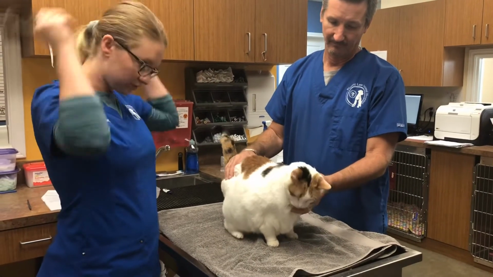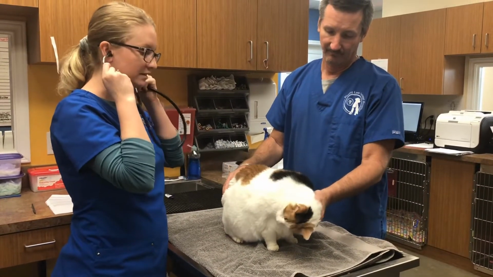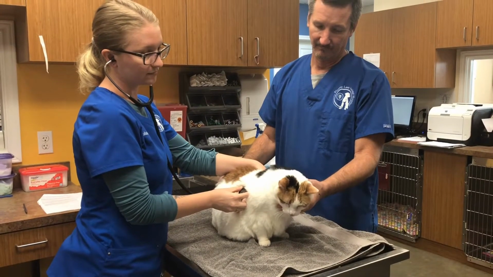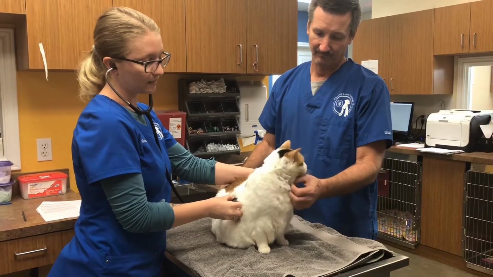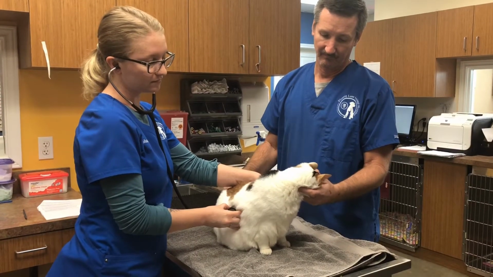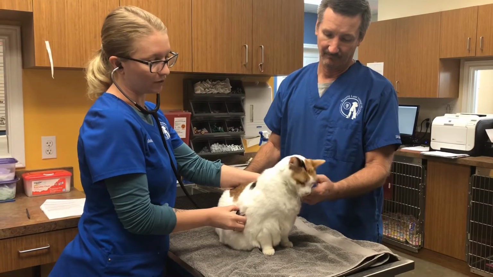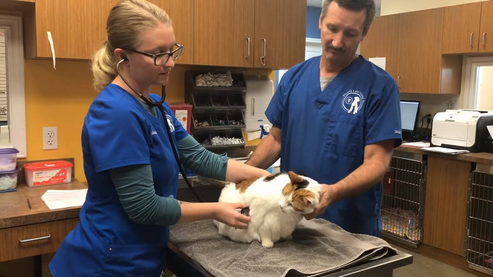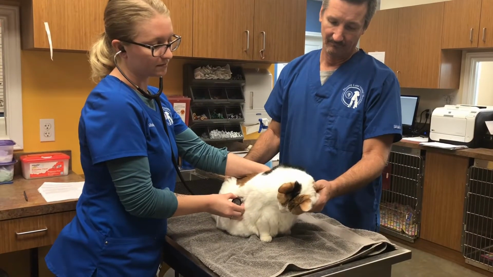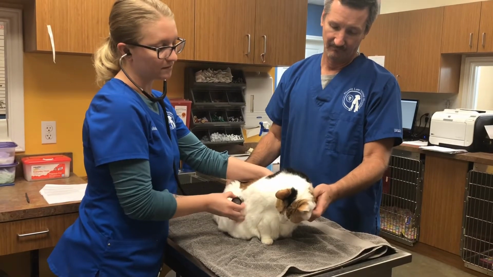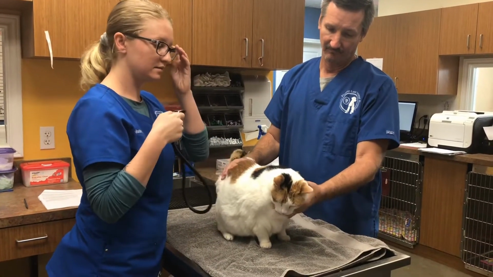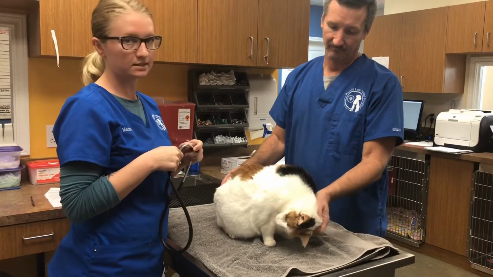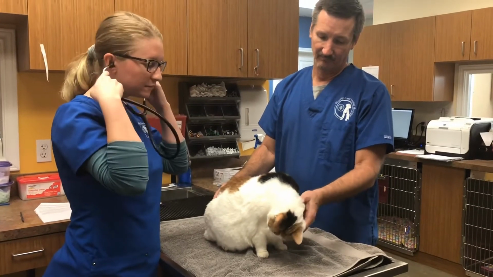Next, I'll listen to her respiratory rate also, so we'll auscultate each lung field. And they have 9 quadrants on each side, so you just need to listen to each of them. So she took 6 breaths in 10 seconds. So if you multiply that by 6, you get 36 breaths per minute, or 36 BPM. I'll listen to the other side.